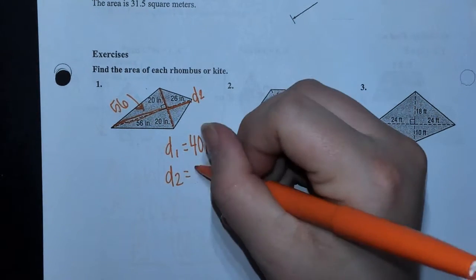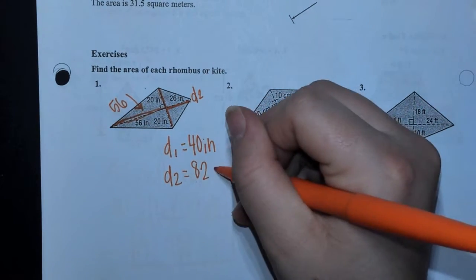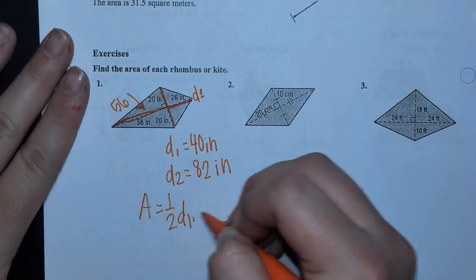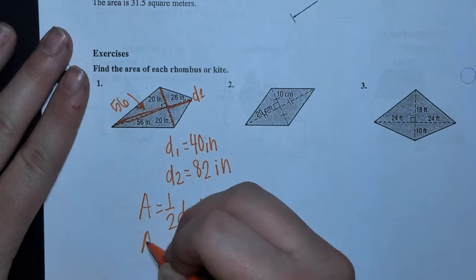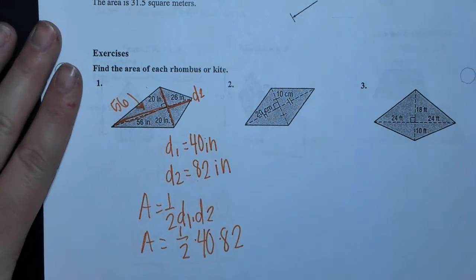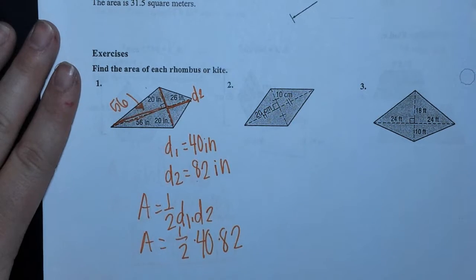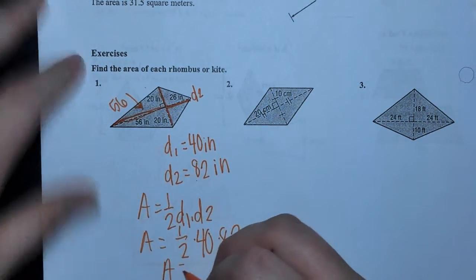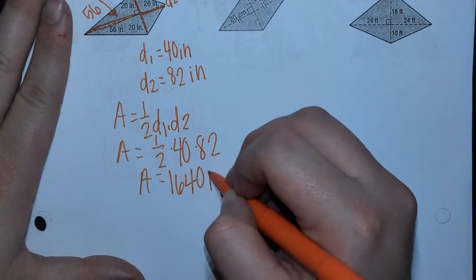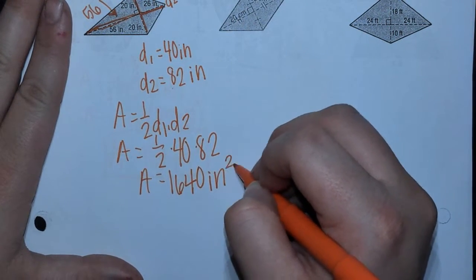So really it's 82. So your formula, A equals 1/2 D1 times D2. 1/2 times 40 times 82. And your area is 1,640 inches what? Squared.